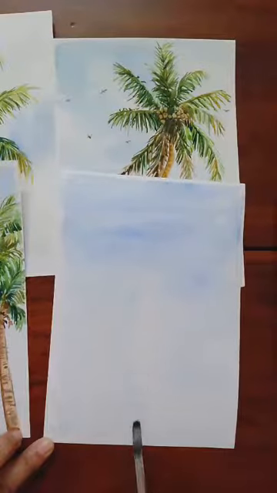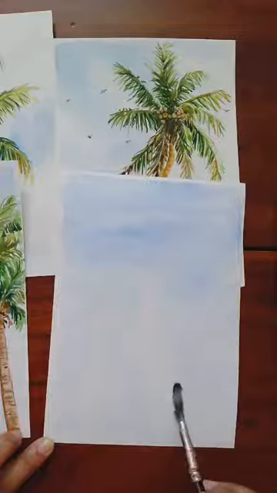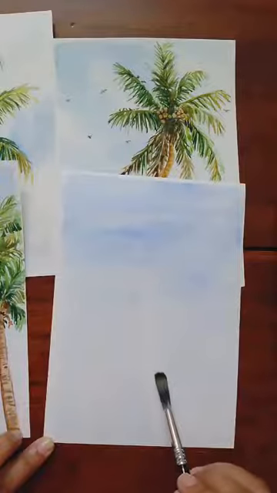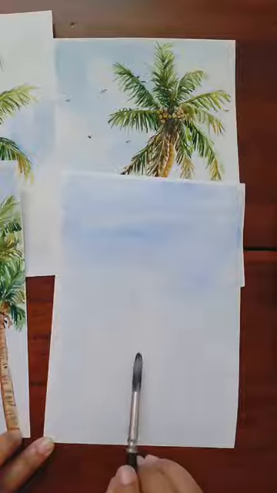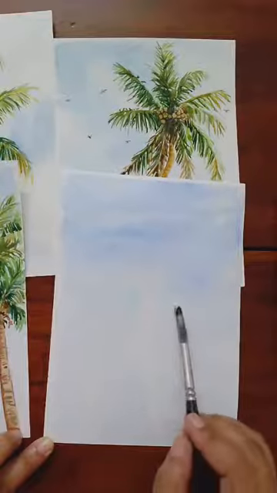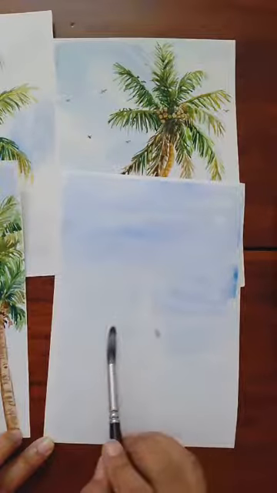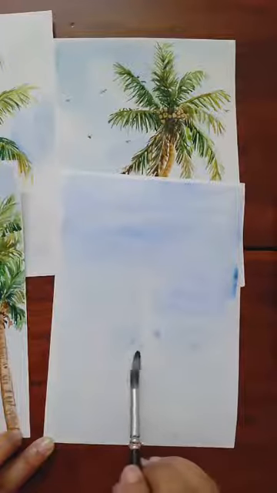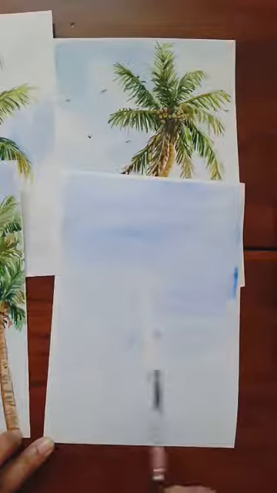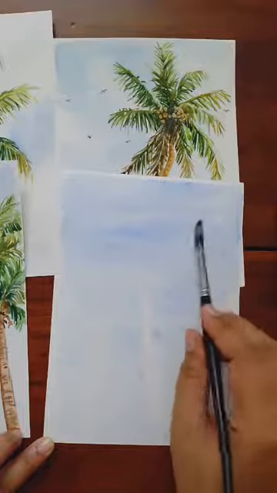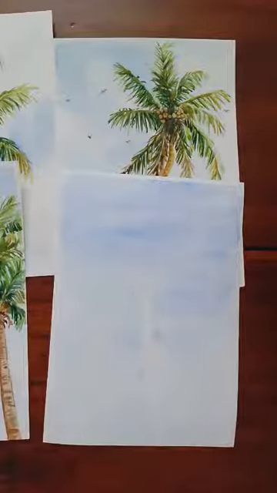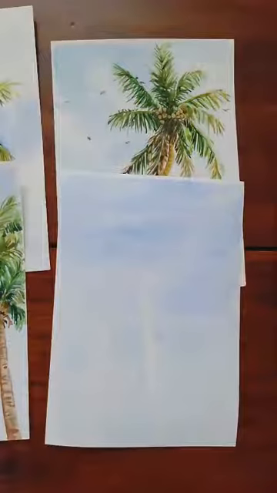Alright, so there you have it. Now once this is done, I do a little bit of lifting, just a dab of blue sometimes, and then a little lifting of color, because I want to show a few clouds just here. So to lift color, okay, where's my tissue?